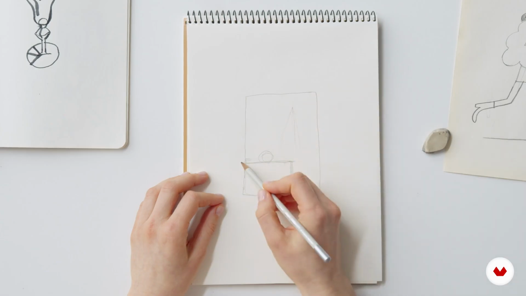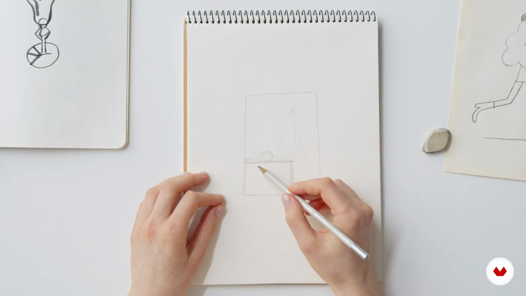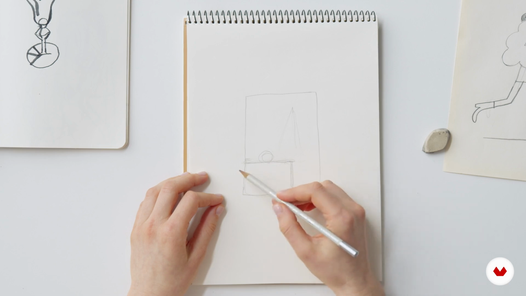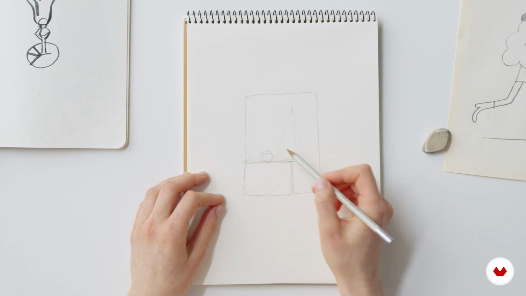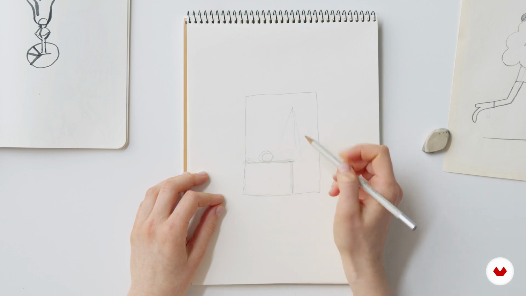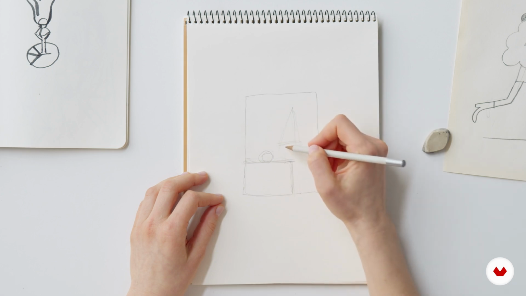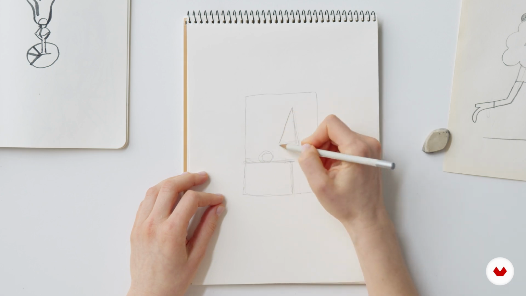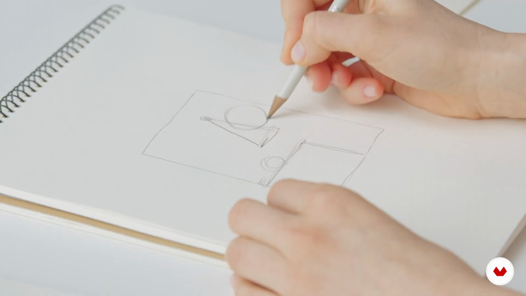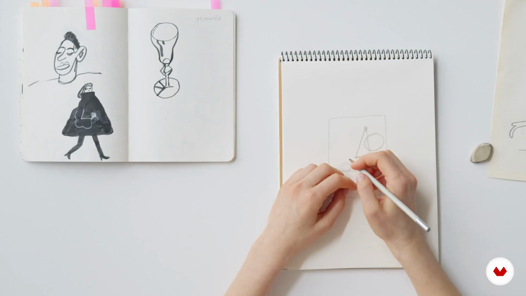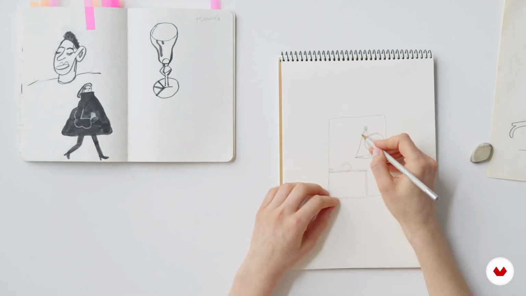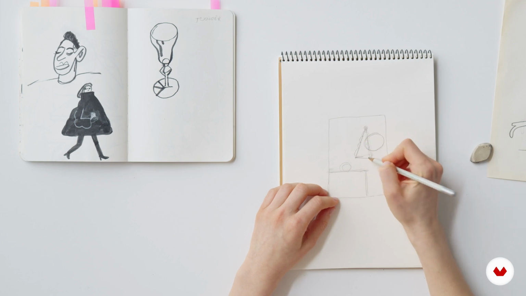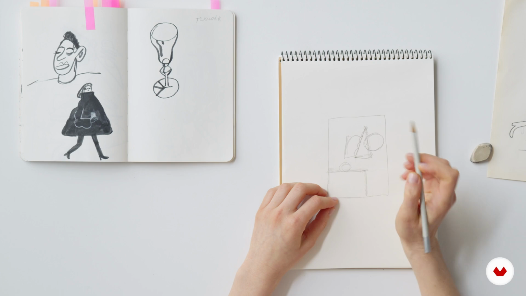Maybe I will add some group of characters. So this one will be some group of characters on a foreground and the group of characters on the background. Maybe some triangle character, like that woman from the sketch. Some circle-shaped, maybe like a woman from the sketch, this one, with this big coat. Maybe some other character here. I don't know, I can decide later.